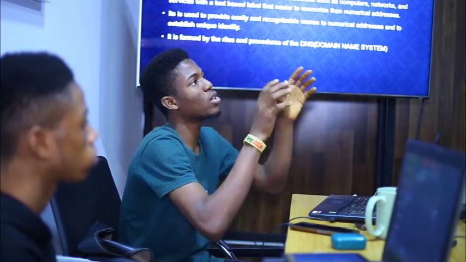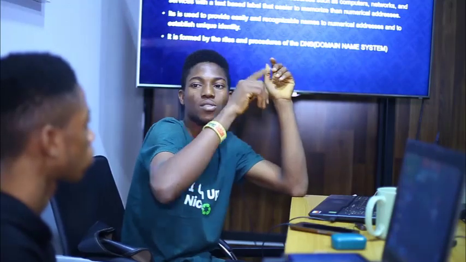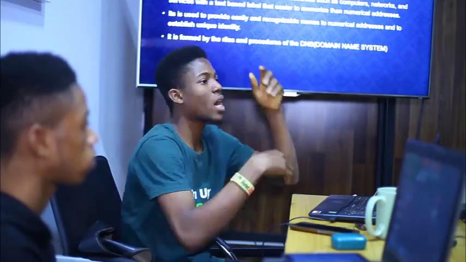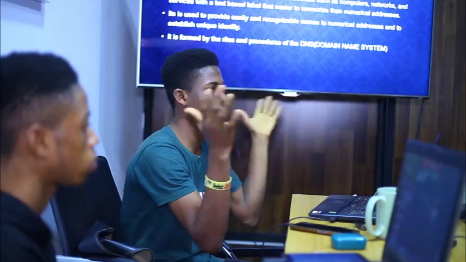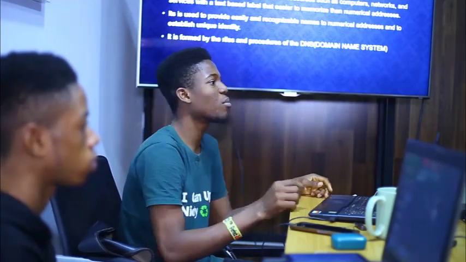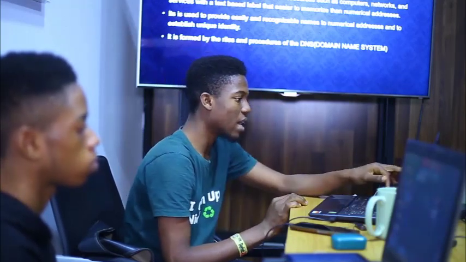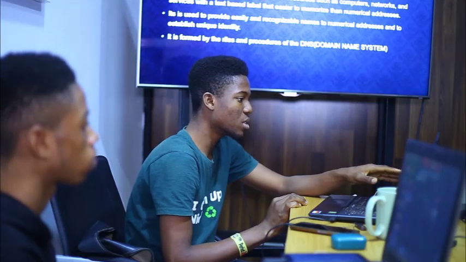All those www dots, whatever you see, they have numerical addresses, IP addresses, and you can't memorize that one. That's why we have a domain name, www dot whatever. That one sticks better than the IP address, 222 to 100. So that's what a domain name is basically.